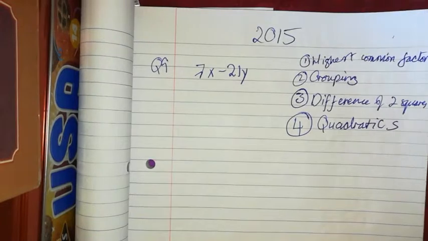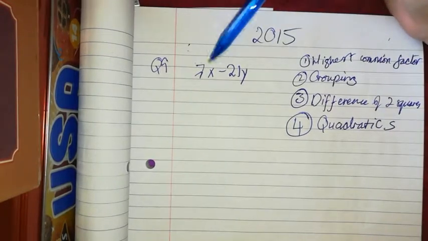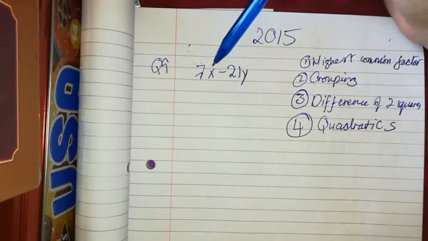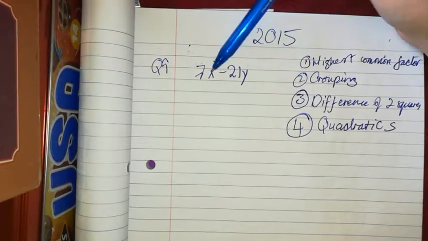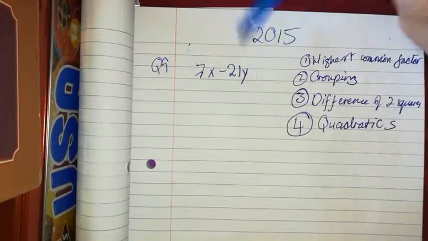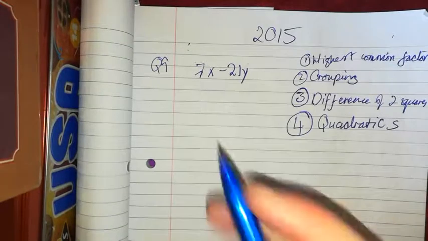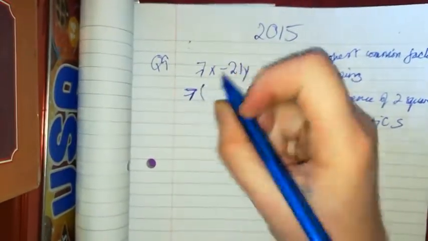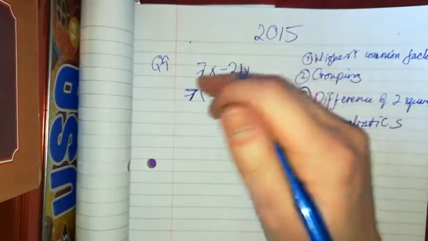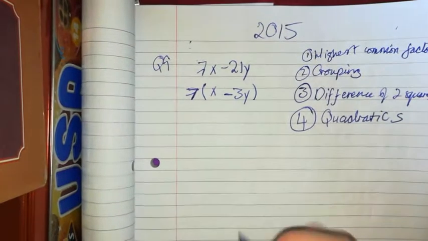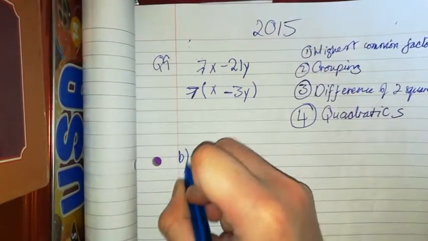So we're going to take out the highest thing that divides into both 7x and minus 21y. There's not going to be any x's or y's that divide into both of them because they both don't have an x, they both don't have a y. So the highest number that divides into both of them is 7. So when I divide 7x by 7, I'm left with x, and when I divide minus 21y by 7, I'm left with minus 3y. So that is that one factorized.